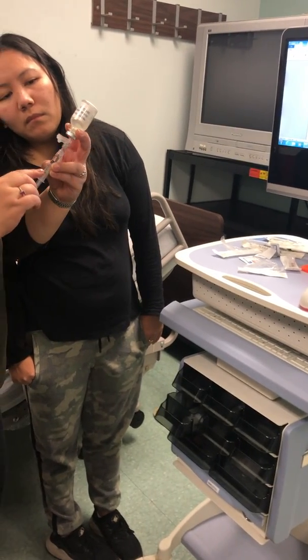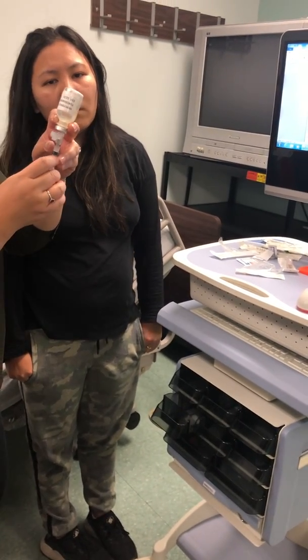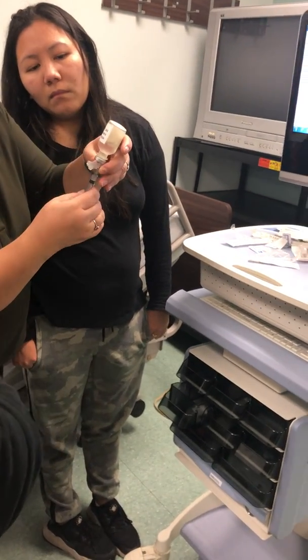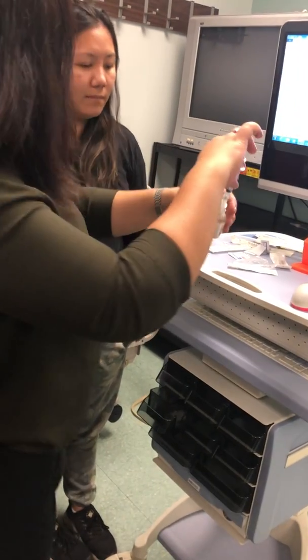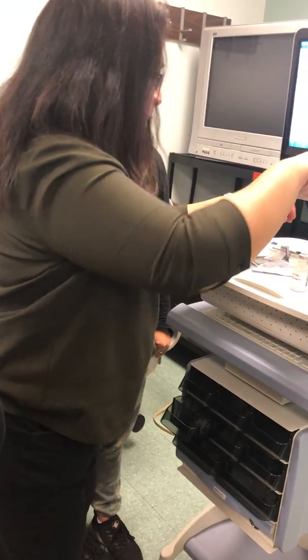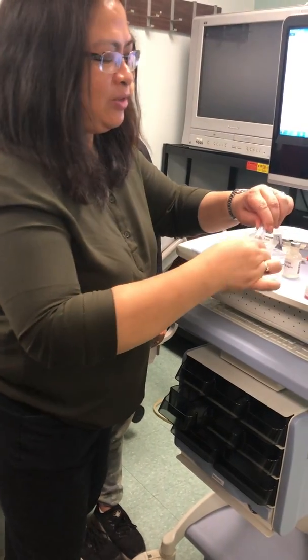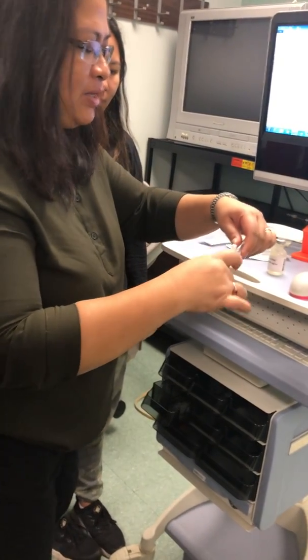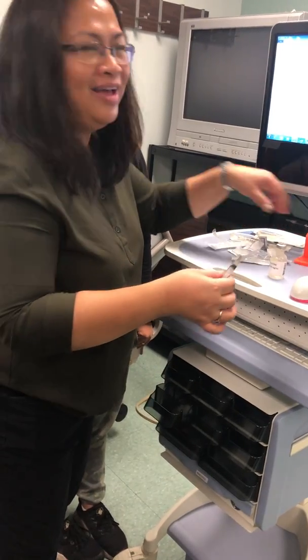What happened? Let me just check. No, it's not... it's outside of the... No, I think it's not properly. You didn't put it properly. You put it all the way on the side. Twist this all the way down, right? Because it's leaking. It's leaking. Oh. All right. I don't remember. All right.